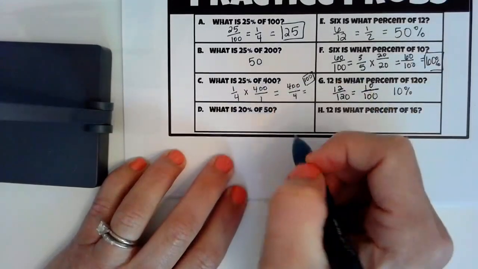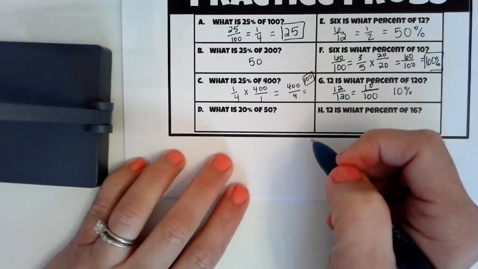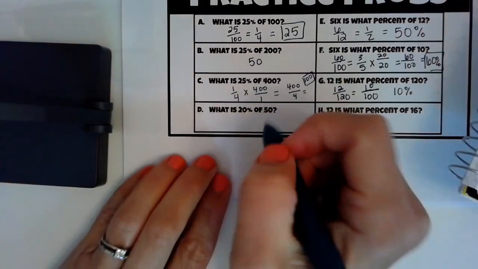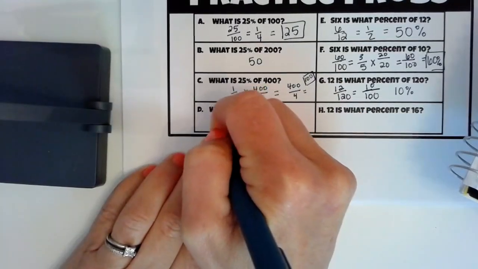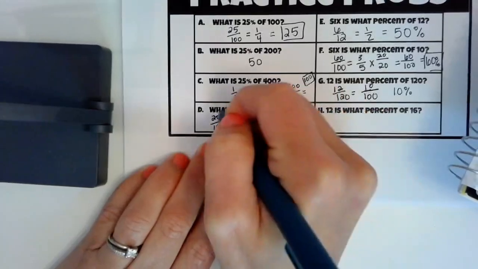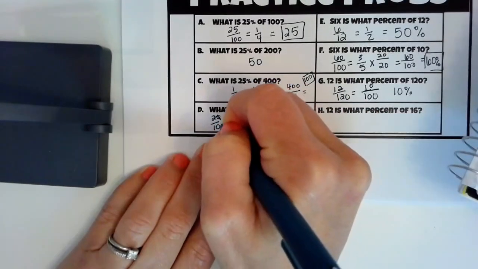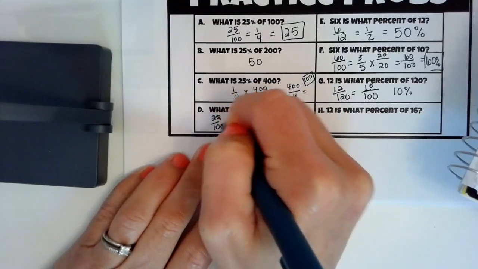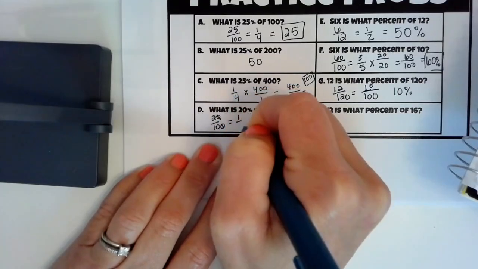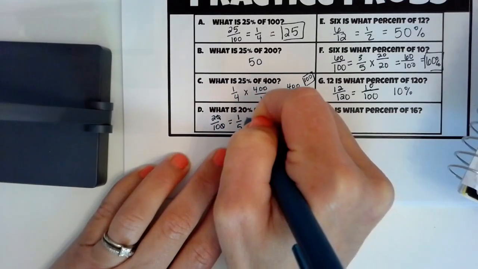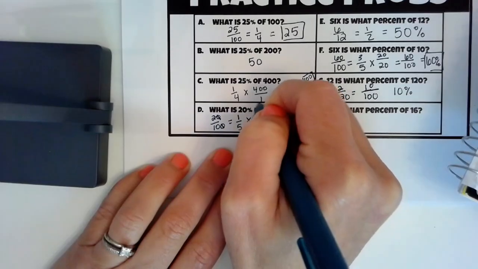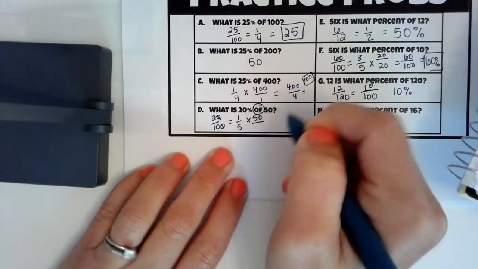What is 20% of 50? Alright, so let's put 20 over 100. 20%, we're going to reduce that down. That gives us 2/10, and we reduce that down. That gives us 1/5 times 50, because of is our clue word there that we multiply by.